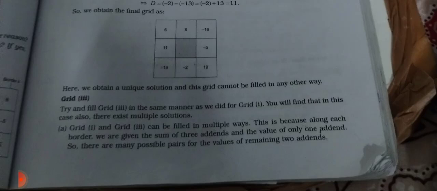Grid 3. Try and fill grid 3 in the same manner as we did for grid 1. You will find that in this case also there exist multiple solutions. So grid 1 and grid 3 can be filled in multiple ways. This is because along each border we are given the sum of 3 addends and the value of only one addend. So there are many possible pairs of values for the remaining 2 addends.